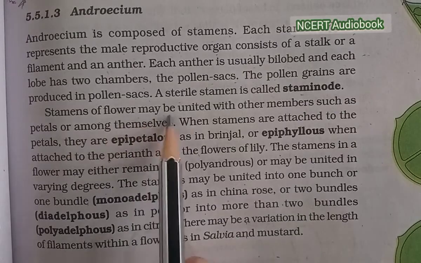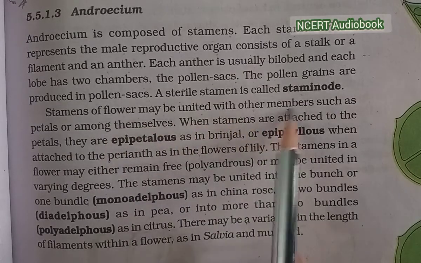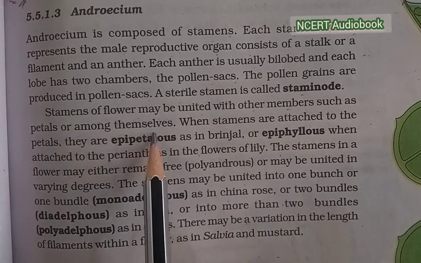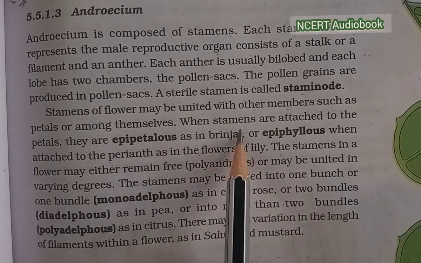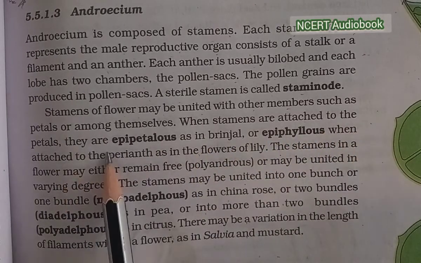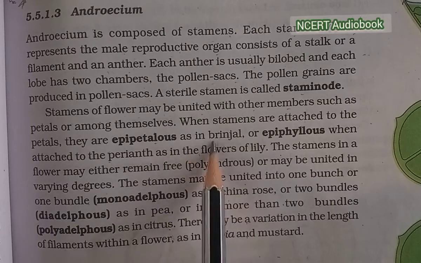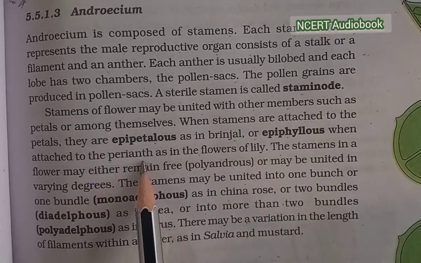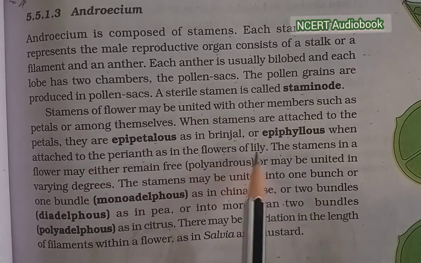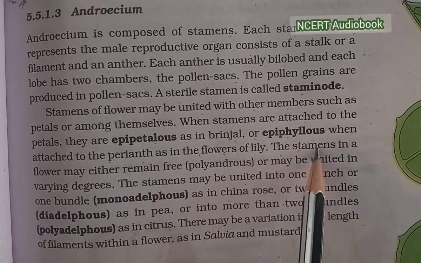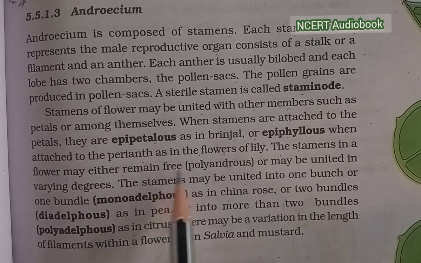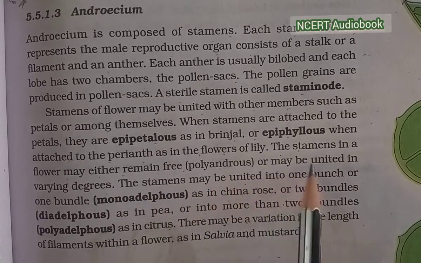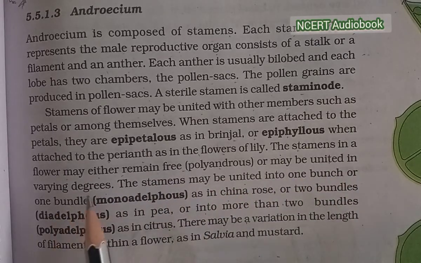Stamens of the flowers may be united with other members such as petals or among themselves. When stamens are attached to the petals, they are epipetalous as in brinjal, or epiphyllous when attached to the perianth as in the flowers of lily. The stamens in the flower may either remain free, polyandrous, or may be united in varying degrees.